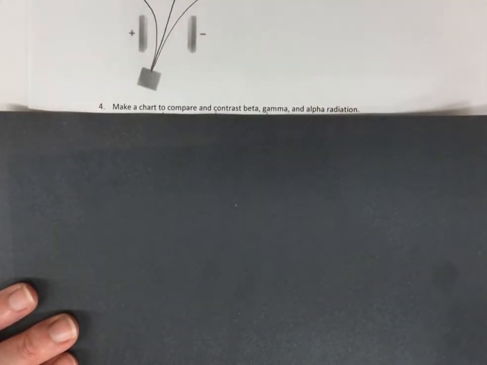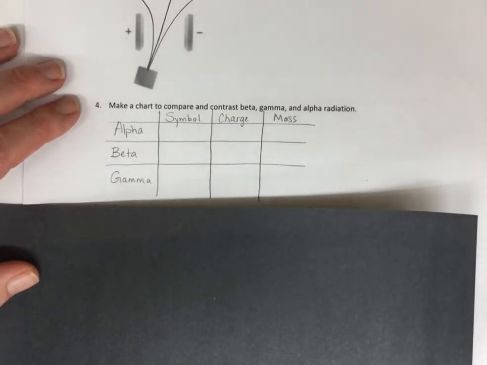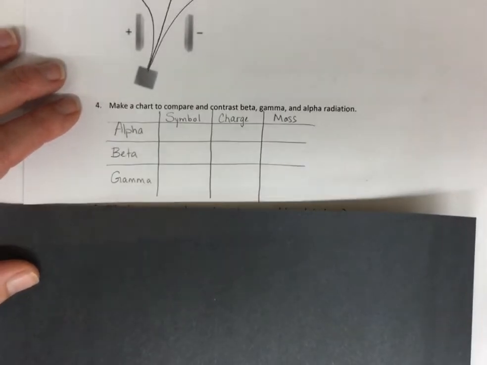And then for number 4, making a chart to compare and contrast beta, gamma, and alpha. Your chart could be different. This is my suggestion. These are the things that absolutely should be included. Of course, there are more that you could add.